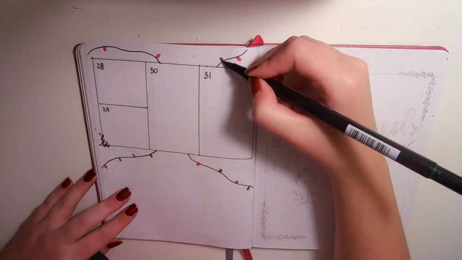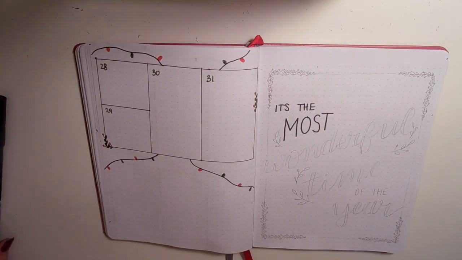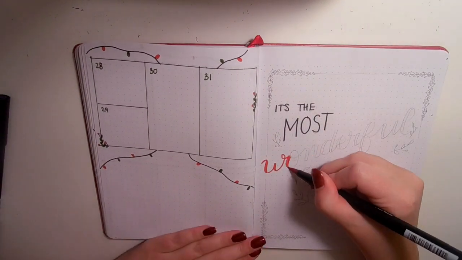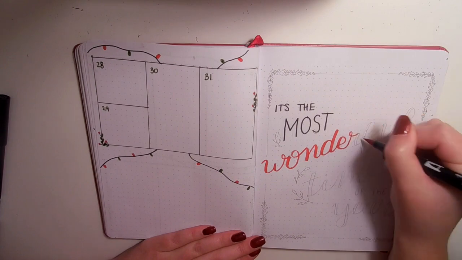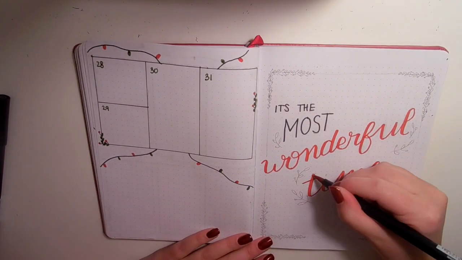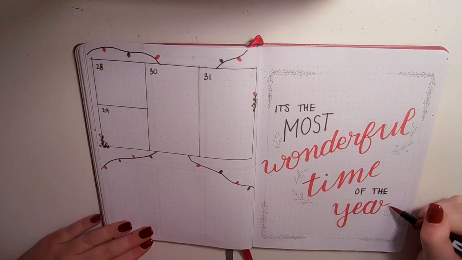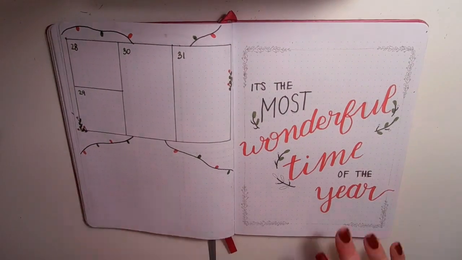So then just for a little fun page, I decided to do this quote page. I normally don't really do these in my journal, but I wanted to for the Christmas season. So I just wrote, "It's the most wonderful time of the year," with more of those holly branches and an outline around it. I saw this on Pinterest again, so I will have that link down below.